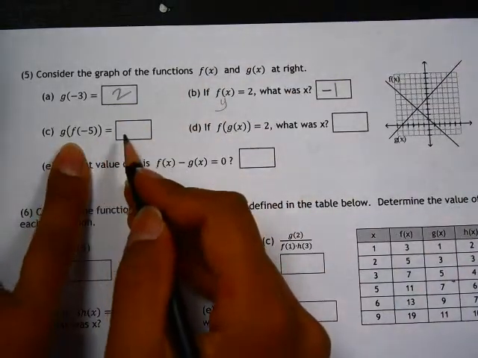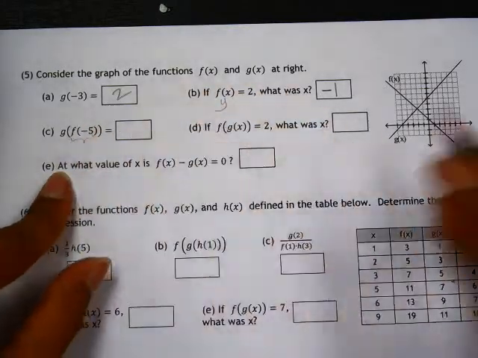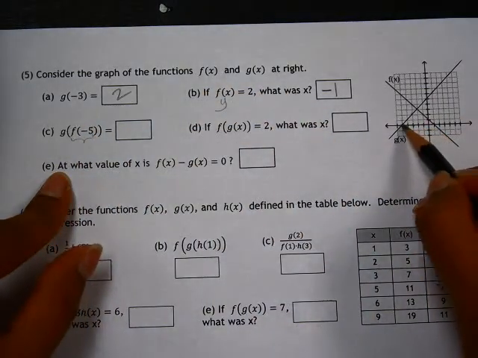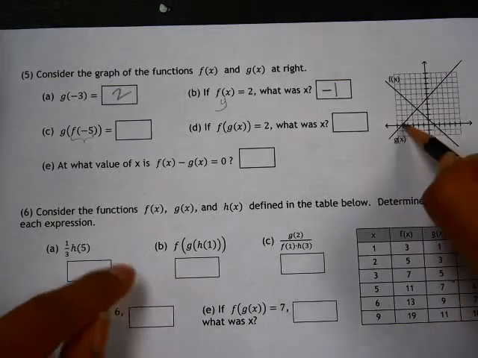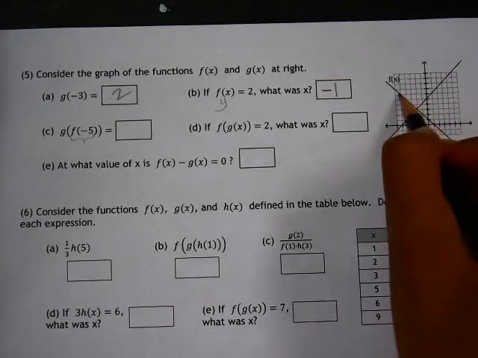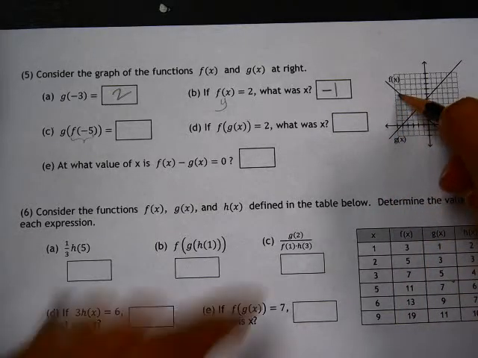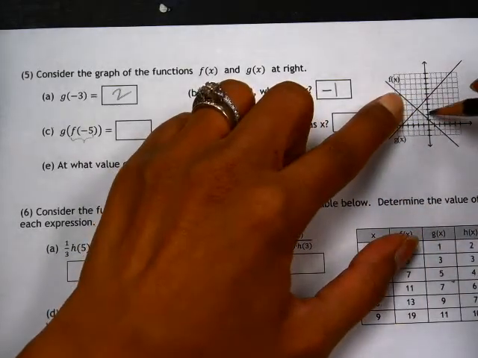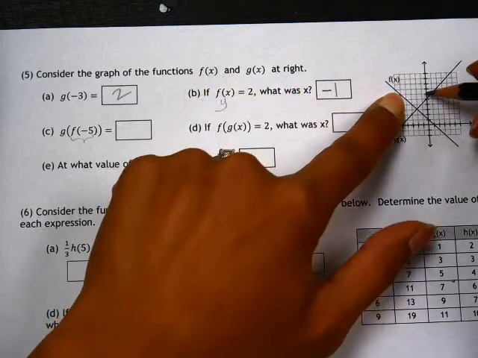G of f of negative 5, we have 2 steps. F of negative 5 comes first. 1, 2, 3, 4, negative 5. I'm going to go up to function f when x equals negative 5, and look at what the output is. My y value is 1, 2, 3, 4, 5, 6.